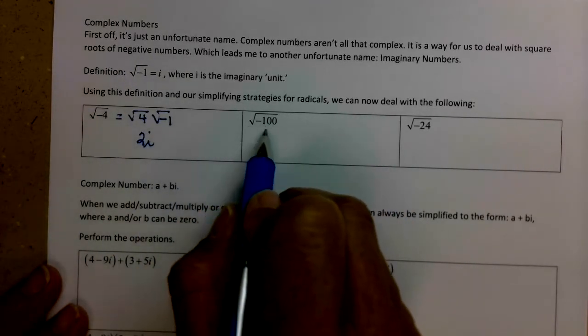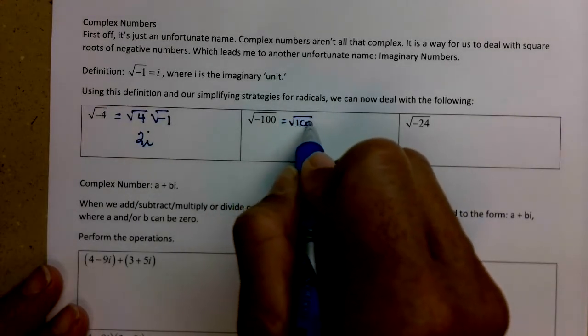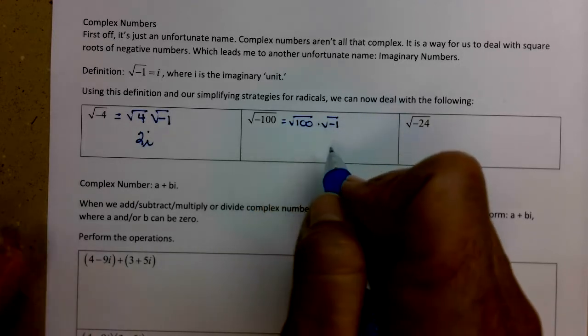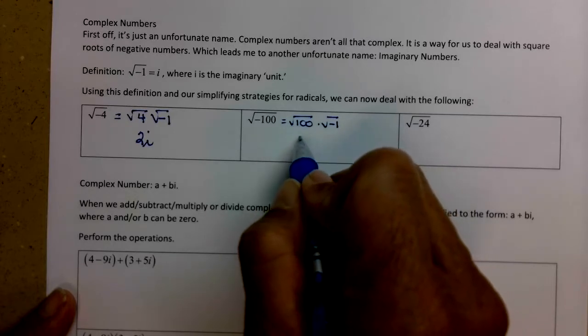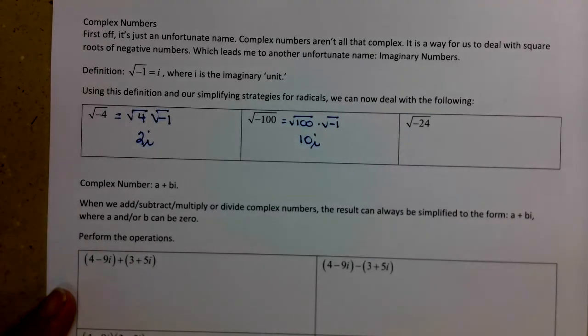Try this next one, square root of -100. Right? So that's square root of +100 times the square root of -1. You don't have to write this step after you get used to it, but just so you can see it, square root of +100 is 10. Square root of -1, that's i.